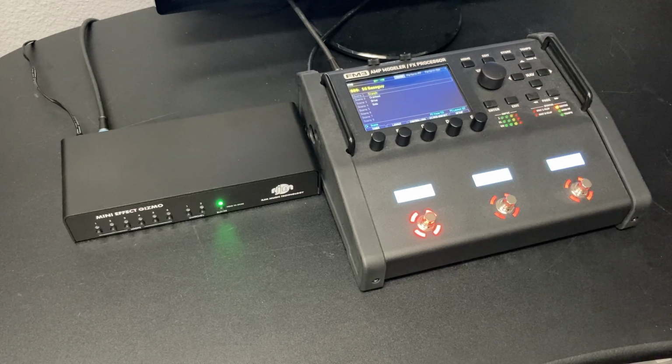In last week's video, I showed you how to set up a Mini Effect Gizmo X with an FM3 effect processor and showed how to control the Mini Effect Gizmo using preset changes on the FM3. Users were quick to point out that the preset switching was a bit slow, and that is the case with some effect processors, especially the newer, more complicated ones. They take a while to switch presets.